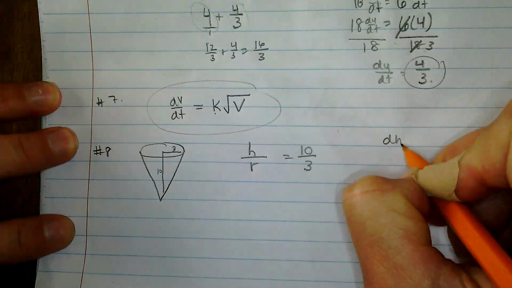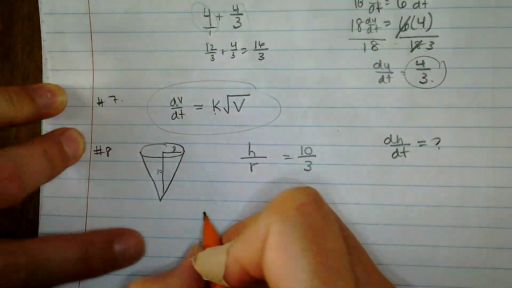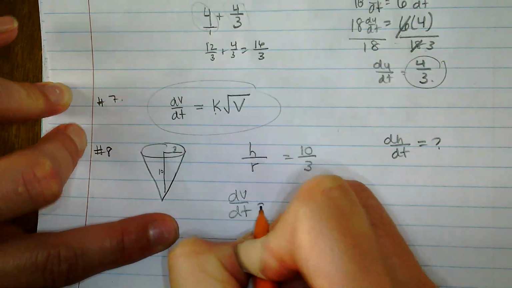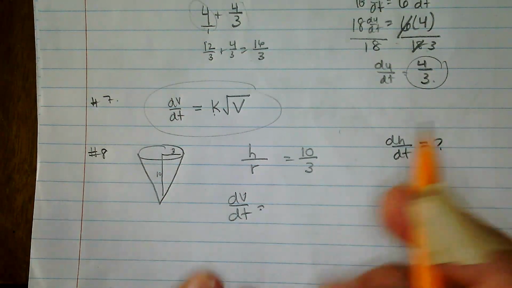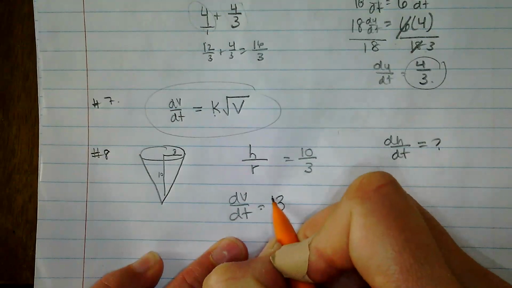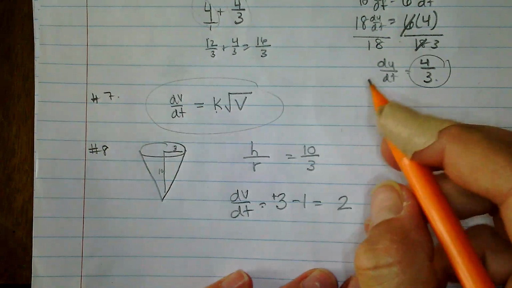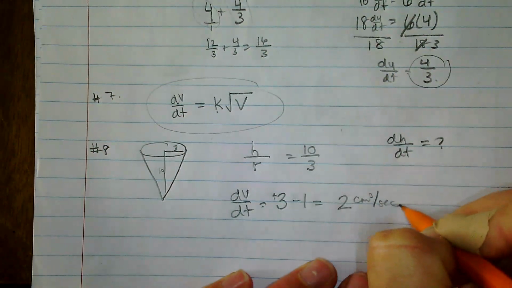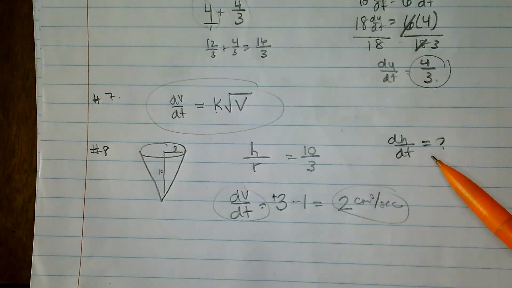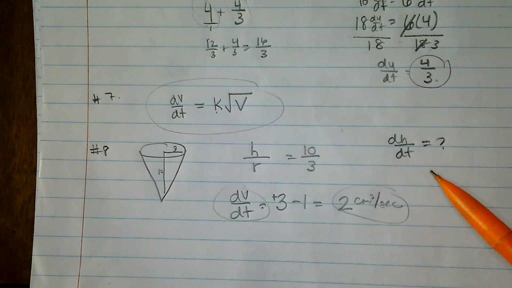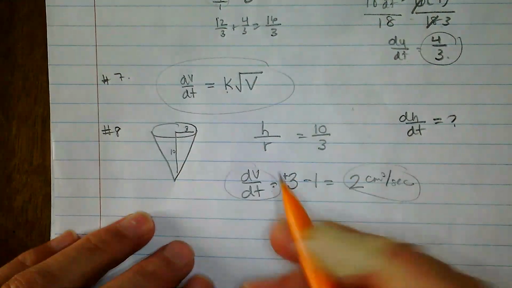So we're searching for dh/dt, but we know dV/dt, they tell us, we have to kind of put it together. If you're gaining 3 per second but losing 1 due to the leaking, that's going to balance out at 2 cubic centimeters per second. So that's our dV/dt. If we want to make use of this, we have to use our volume formula.